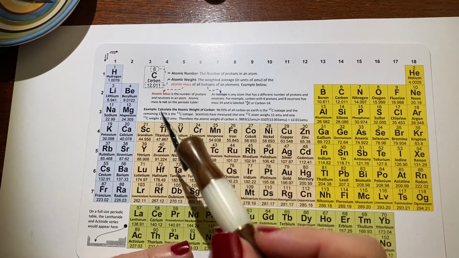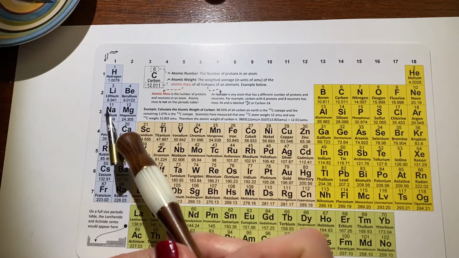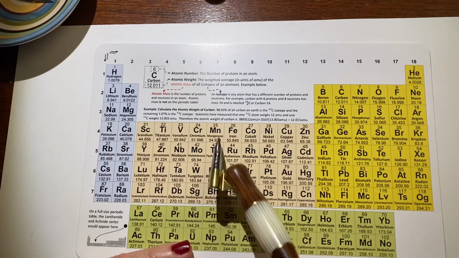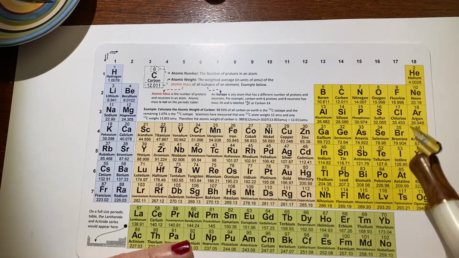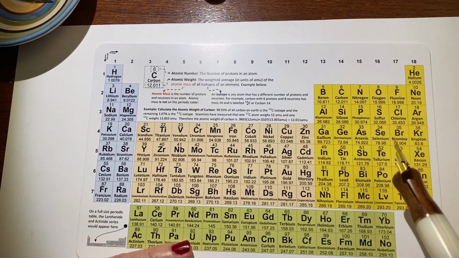When you have something that's positively charged, that will usually be a metal over on this side of the periodic table, combined with a nonmetal that's over here on this side of the periodic table.